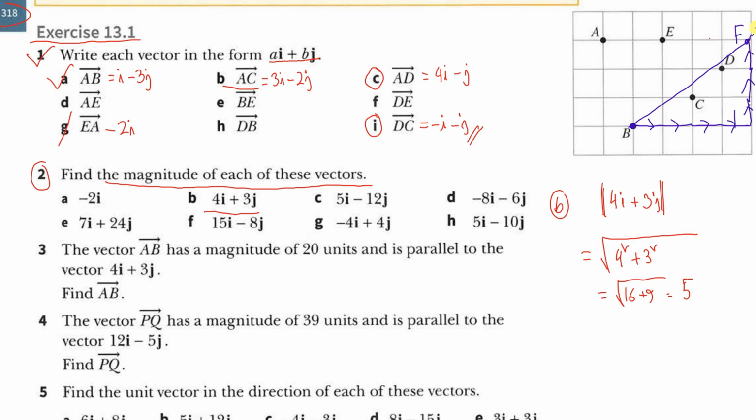We are going to apply the Pythagoras theorem here. So it is 4 squared plus 3 squared. According to the Pythagoras theorem, we can find the direct magnitude. It's the 5 units we got from there. Let me move on to another question, D.